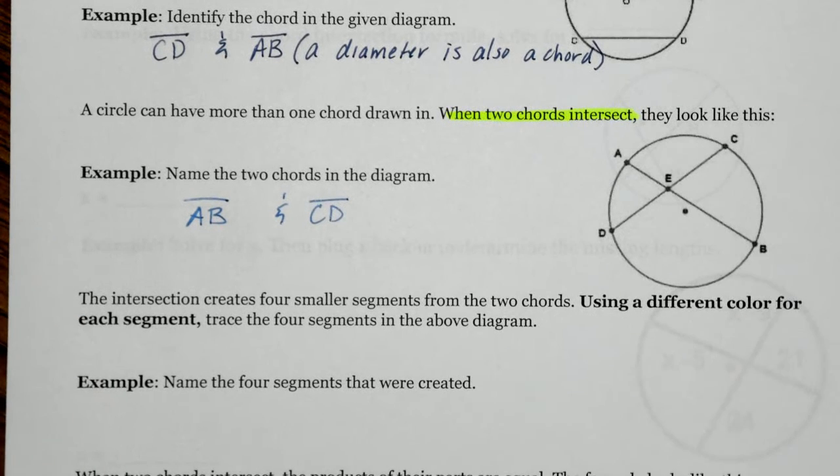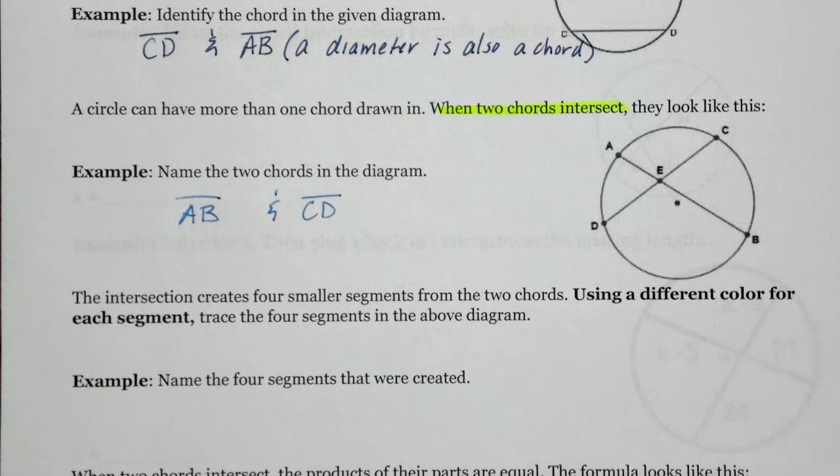The intersection is going to create four smaller segments, and we're going to use different colors. Go ahead and pause. I forgot to mention this. Go ahead and get four colors. We're going to color each one differently. Okay, so pause. Go get four colors.